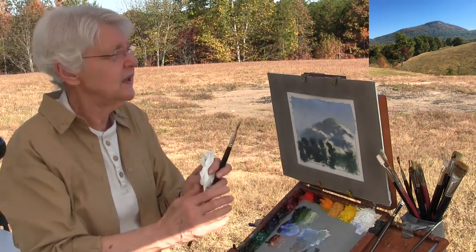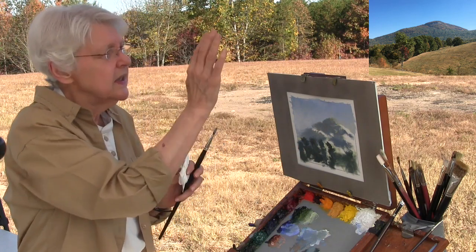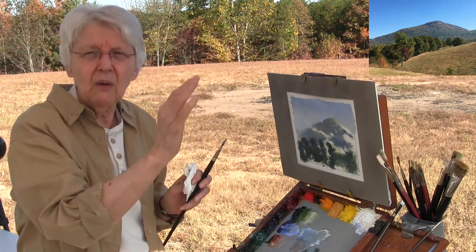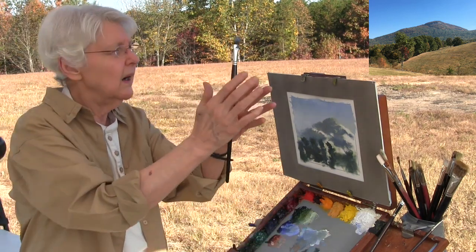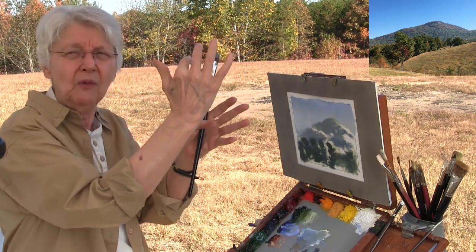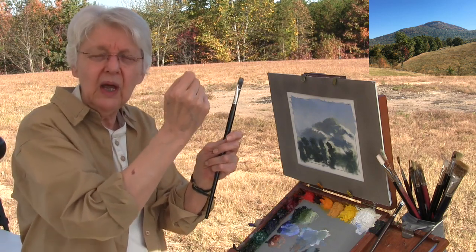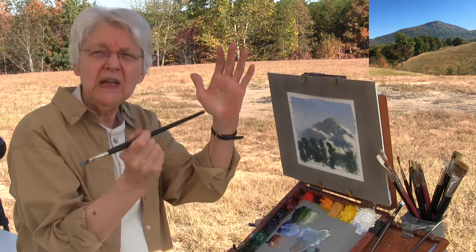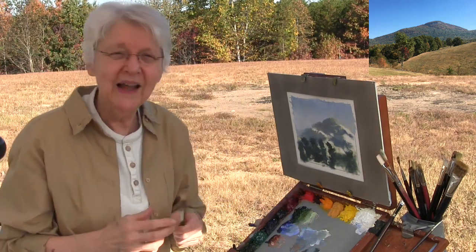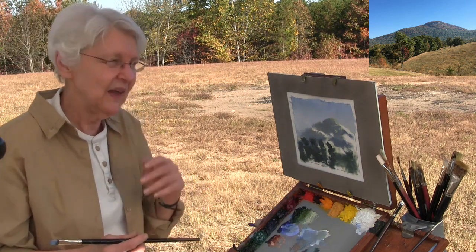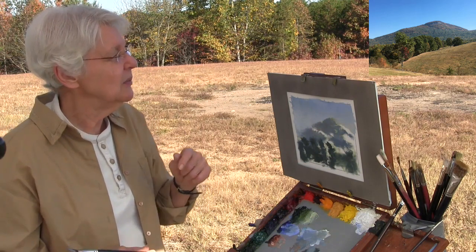So the sun hits the mountain. The mountain is a form, and where the sun hits it most directly, we would call the center light. And then where that light moves away around the mountain with the form, it moves into what we call halftones. And those halftones will meet the shadows. And where they meet the shadows, somebody named that the terminator line. I don't particularly like that, but that's what we're stuck with, unless one of us comes up with something that everybody likes better.